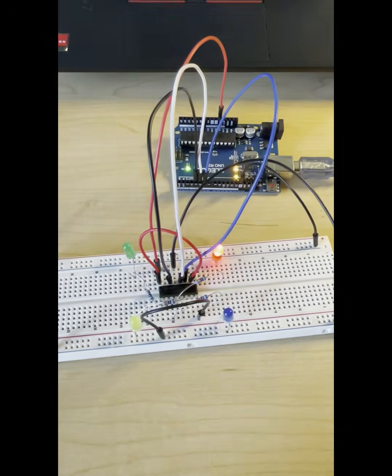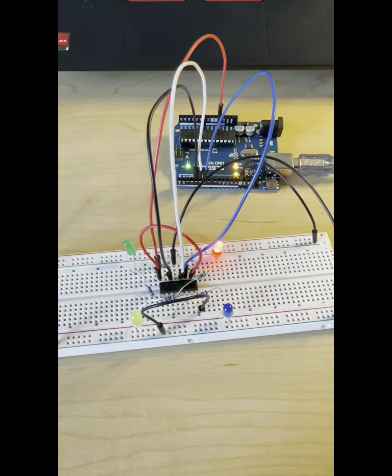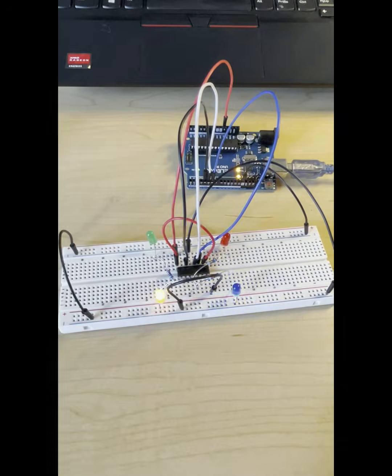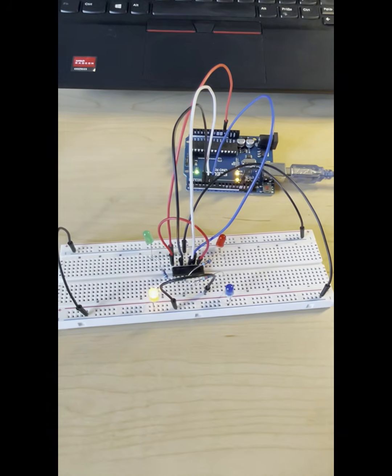As you can see in this video, the lights are rotating in a clockwise manner. But for this checkoff, we actually need to go in a counterclockwise manner, as you see here. So let's take a look at how we adjusted our code to get it to go counterclockwise.